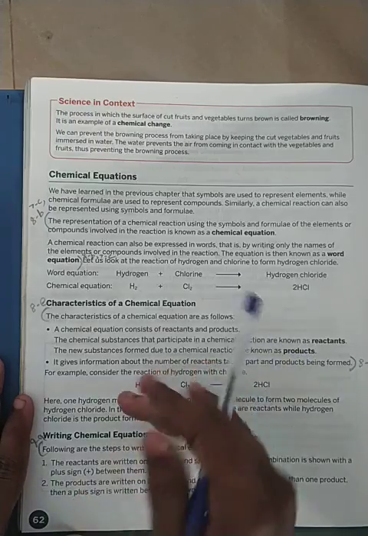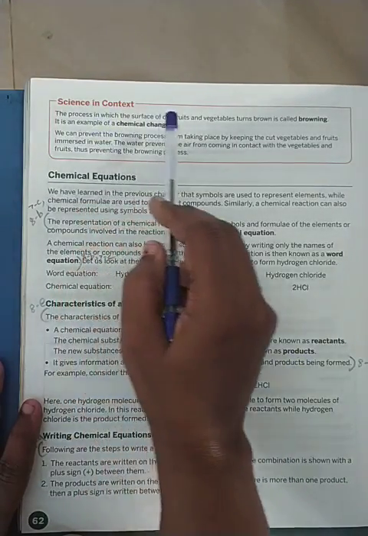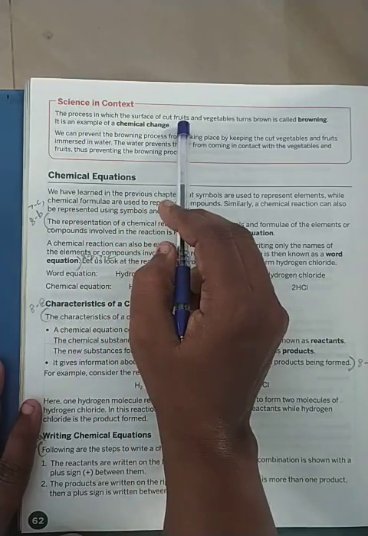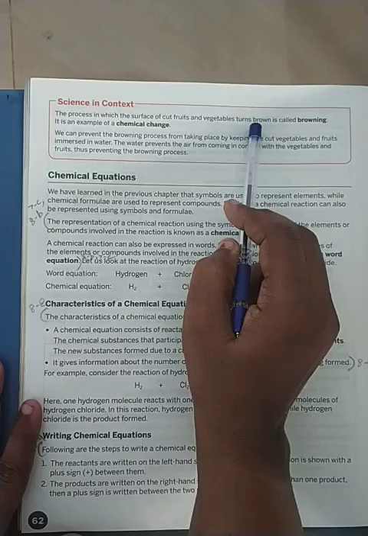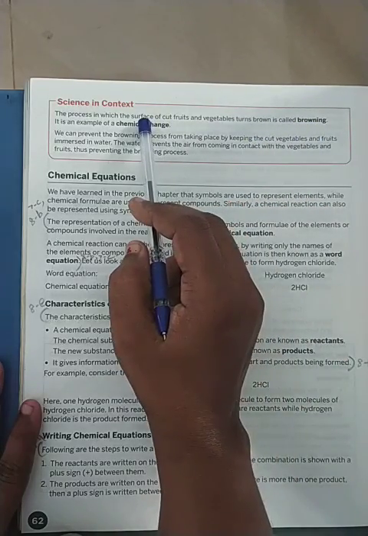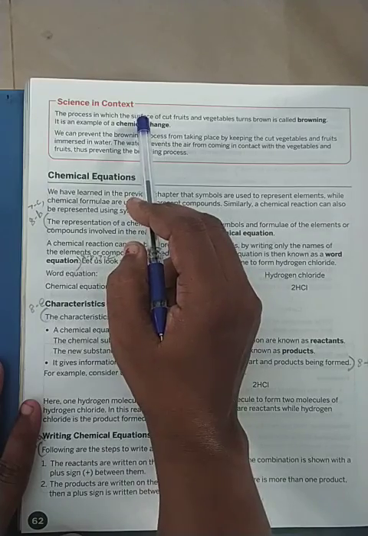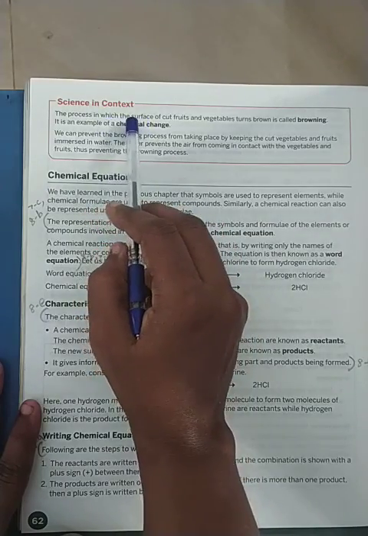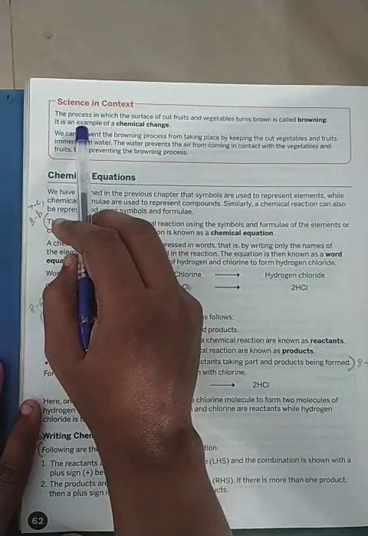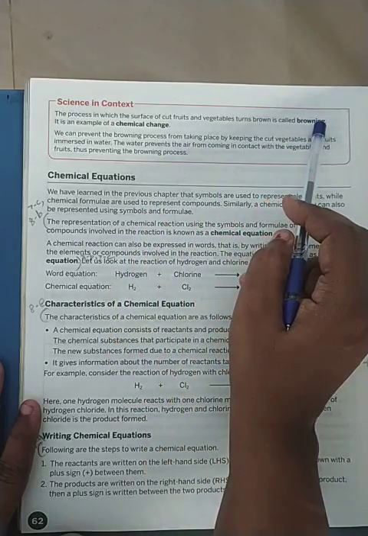In this lesson, we will start with one process. The process in which the surface of cut fruits and vegetables turns brown is called browning. This we will see in our day-to-day life. When we cut and keep an apple for, say, half an hour, it will turn brown on the surface. So this is an example of a chemical change, and that process is called browning.